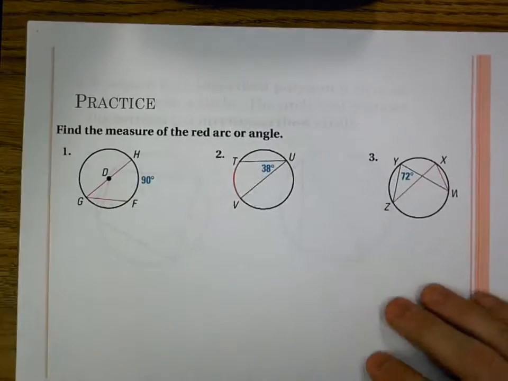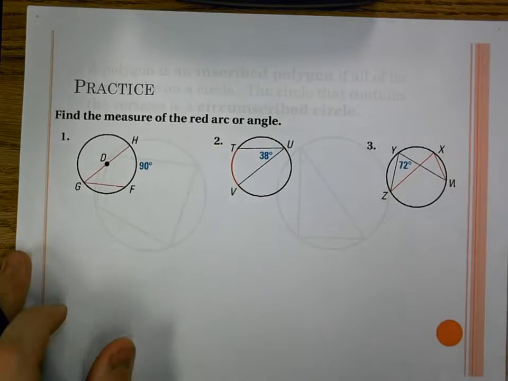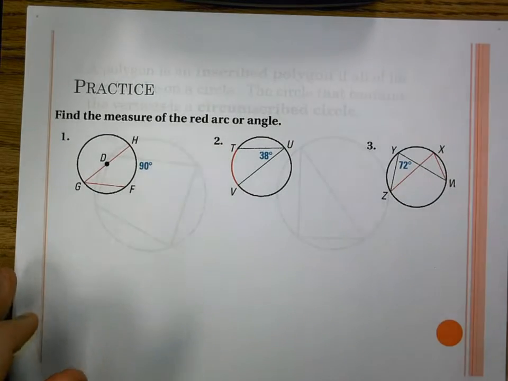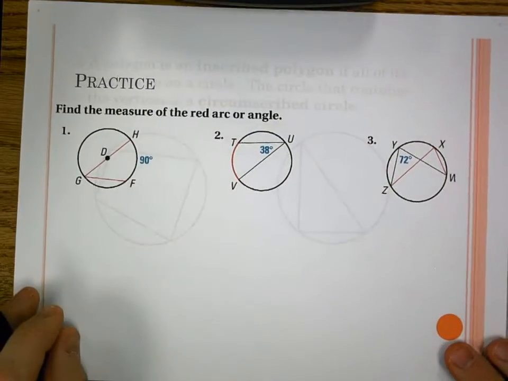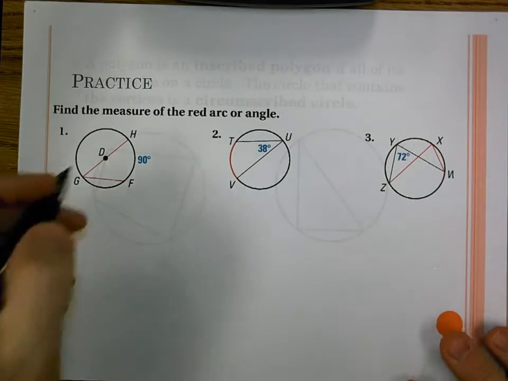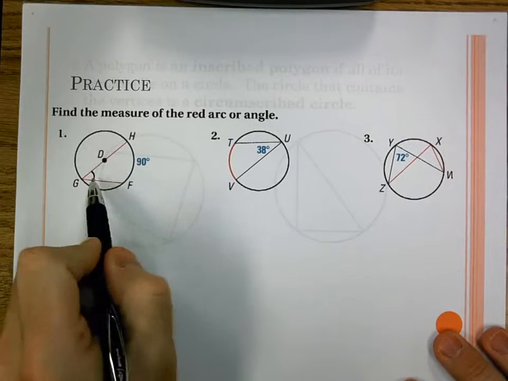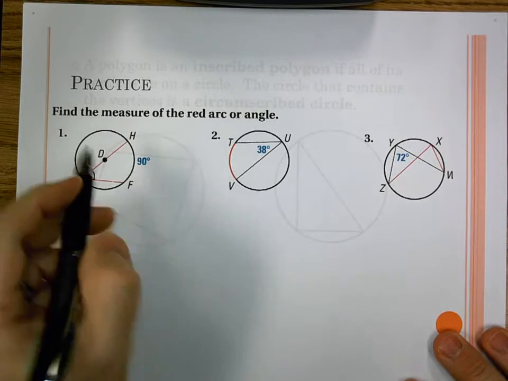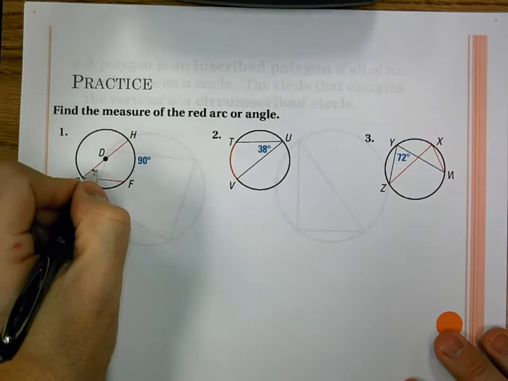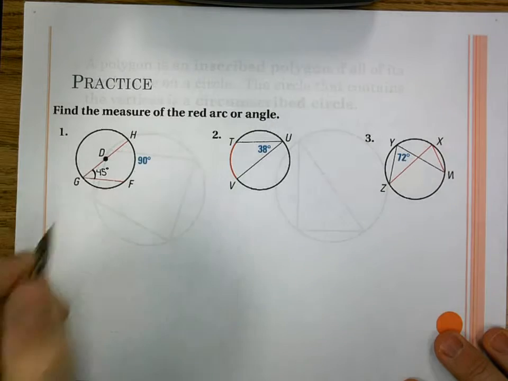So, let's try some out here. Find the measure of the red arc and angle. I don't know if you can see the color on the video, but we'll just go through them together. First one we're looking for is right here. So the angle goes to the arc. The arc is 90. The angle is smaller, so it's 45. It is half of 90.